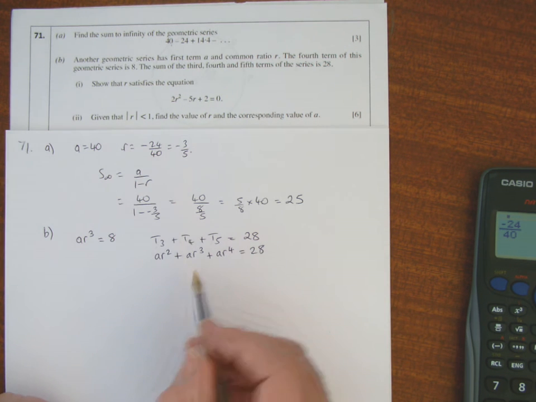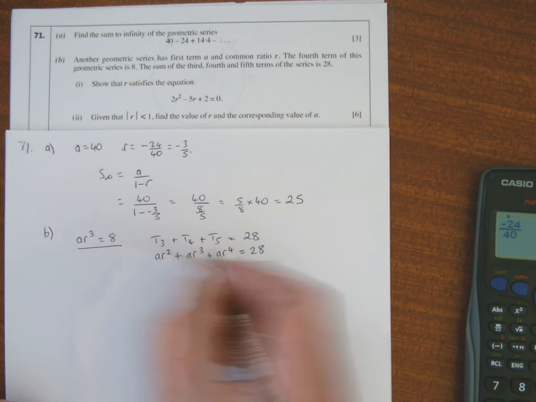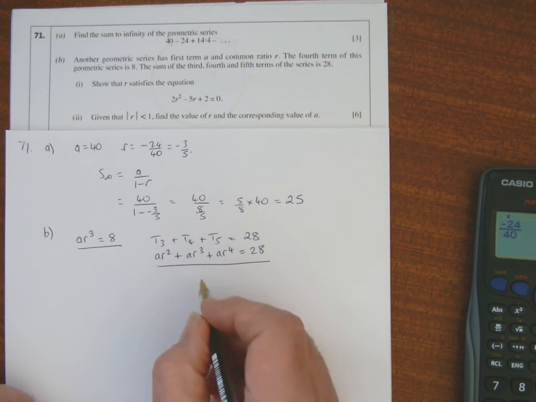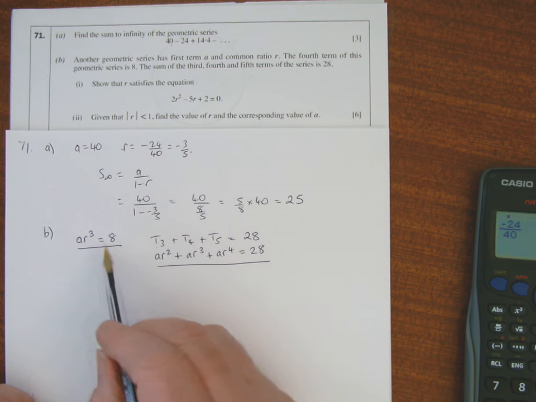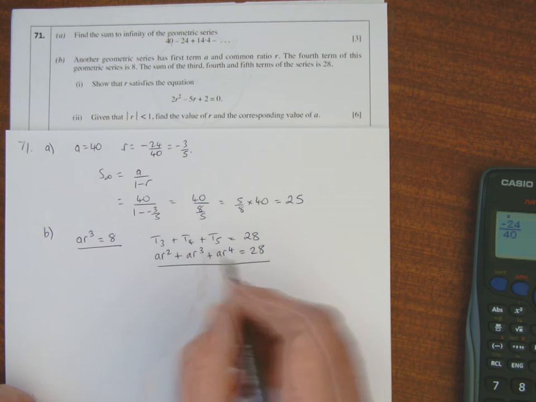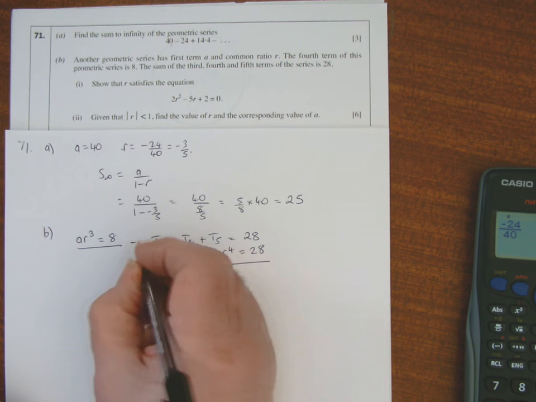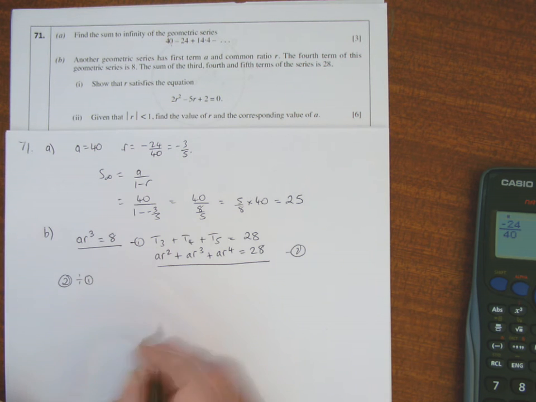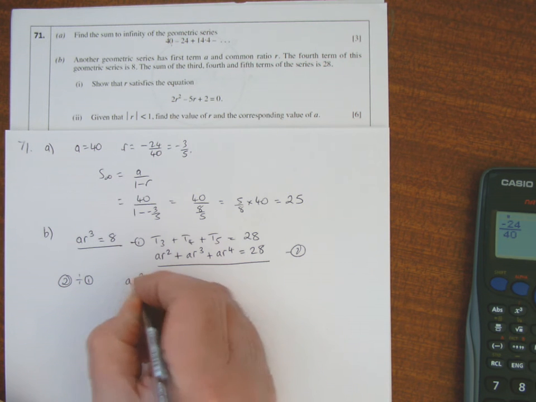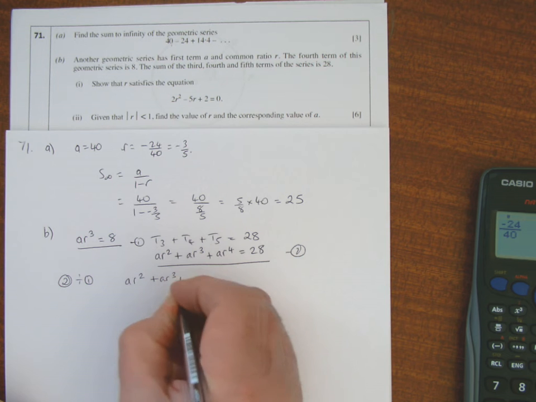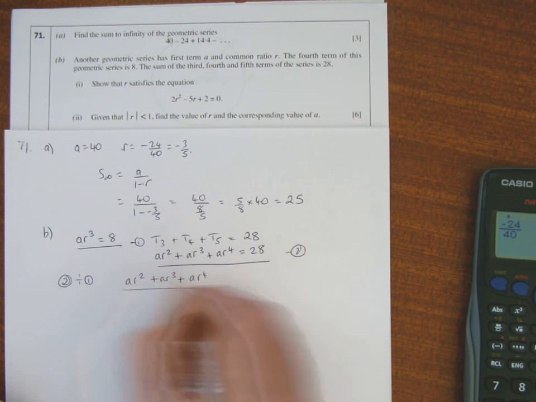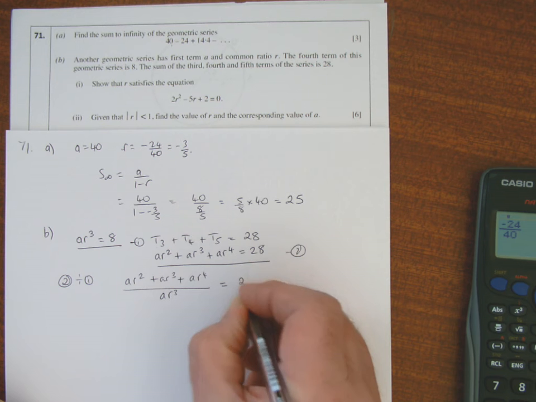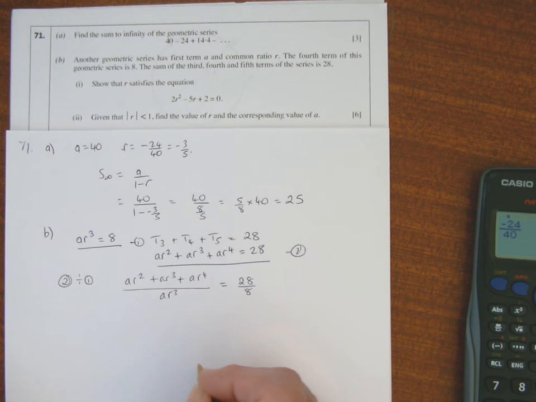Okay, so these are the two equations that I'm going to be solving. You know, the method of solving GPs really is by doing a division. So if I take the two equations, 1 and 2, and I do 2 divided by 1, I divide the left hand sides, divided by AR cubed equals 28 over 8.